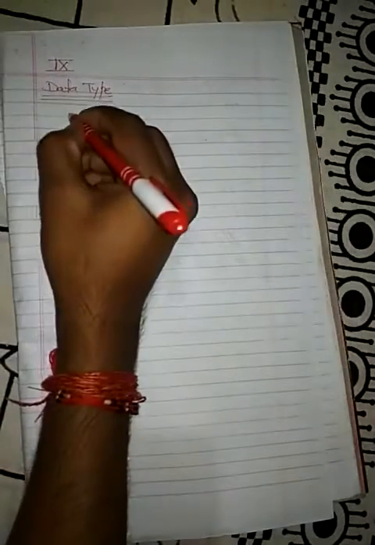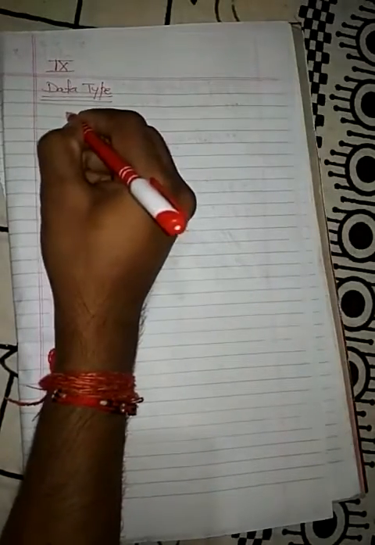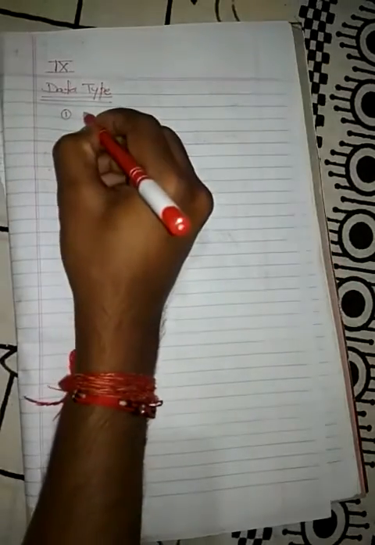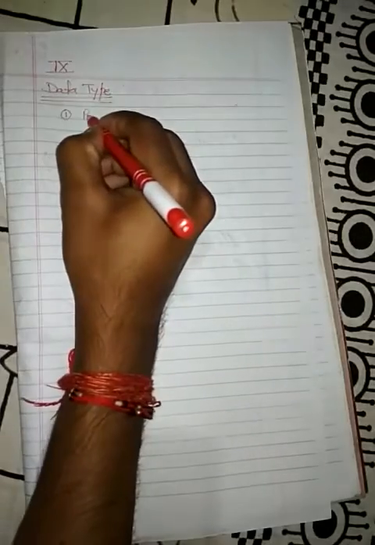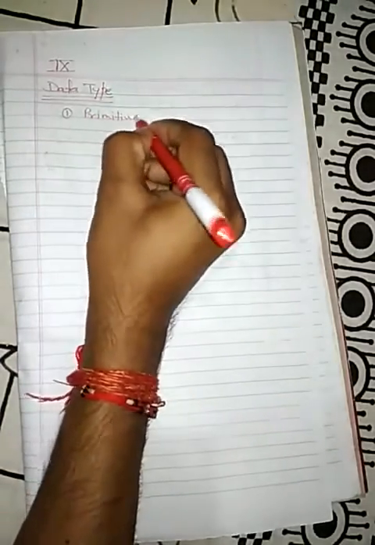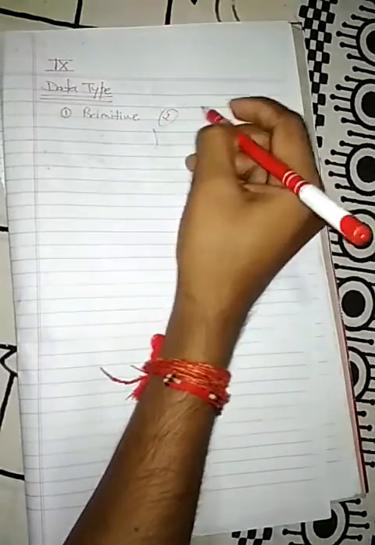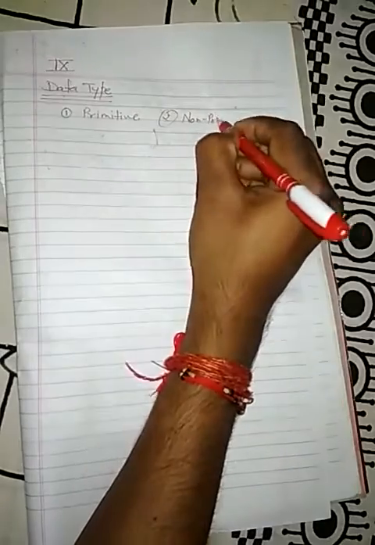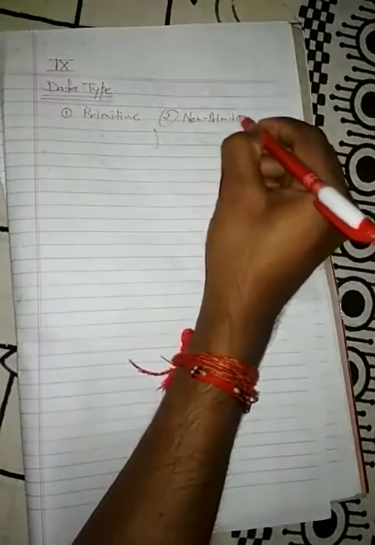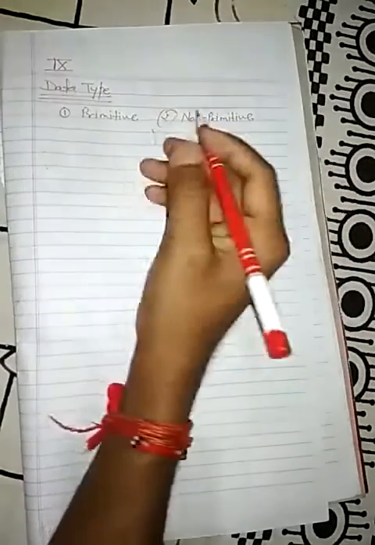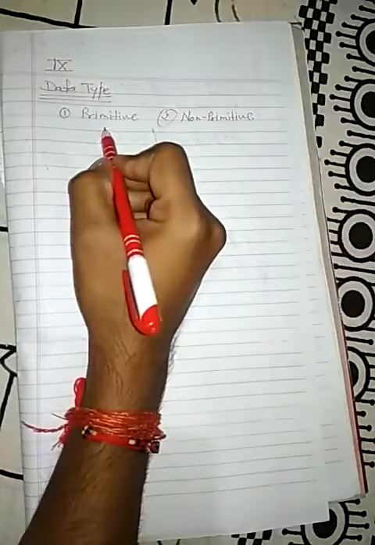Okay, there are basically two types of data type. Number one, primitive, and number two, non-primitive. Primitive means, simply you can say, predefined.